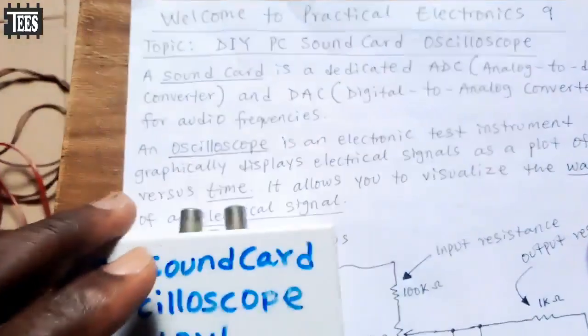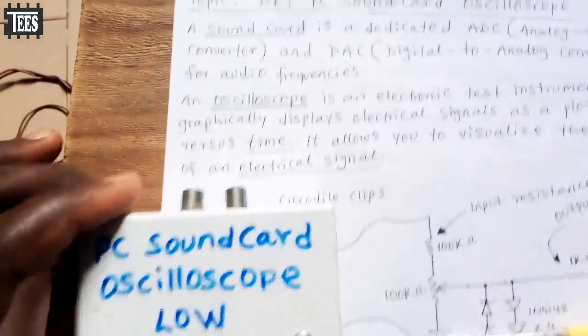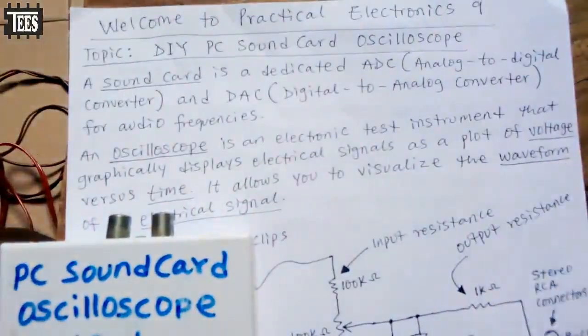So what is a sound card? What is an oscilloscope? A sound card is a dedicated ADC. ADC stands for analog to digital converter, and DAC stands for digital to analog converter. So a sound card is a dedicated ADC and DAC for audio frequencies.